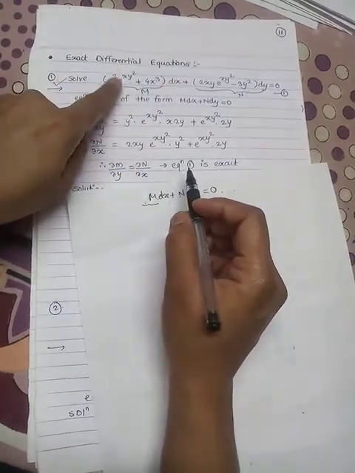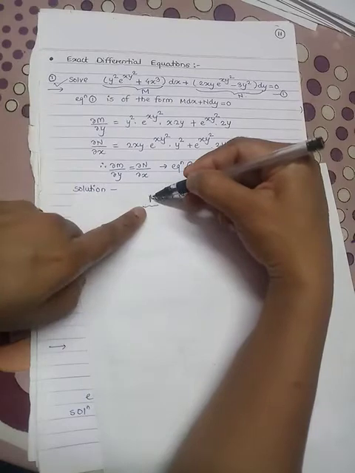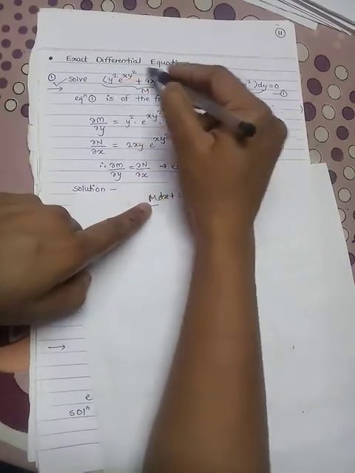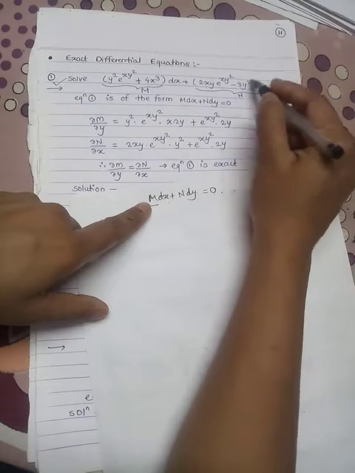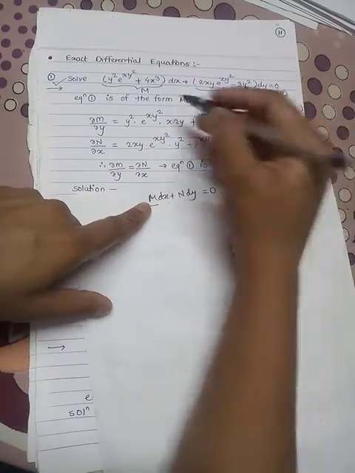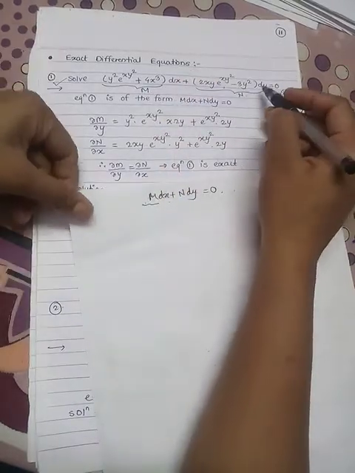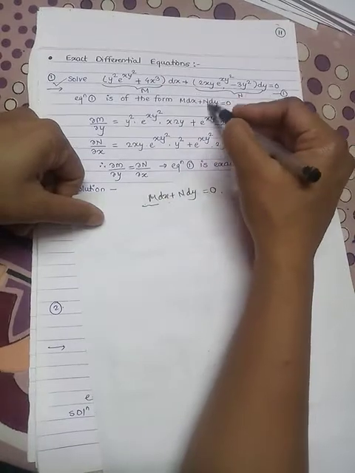By comparing the given equation with this, the dx coefficient here is your first bracket, so this is your M value. M equal to the first bracket, the dx coefficient, and N means the dy coefficient. Here the dy coefficient is the second bracket, so this is your N value. So you can write this given equation 1 is of the form M dx plus N dy equal to 0.